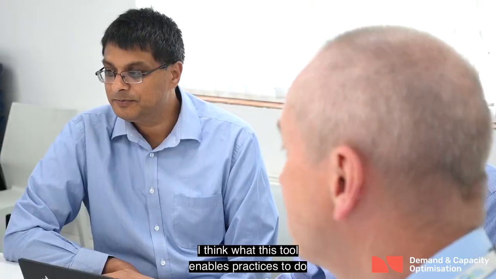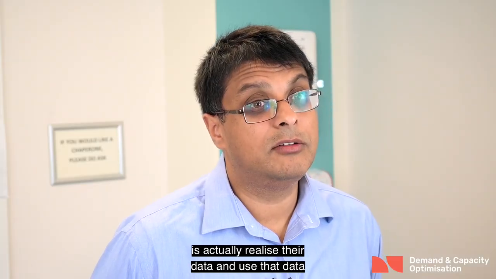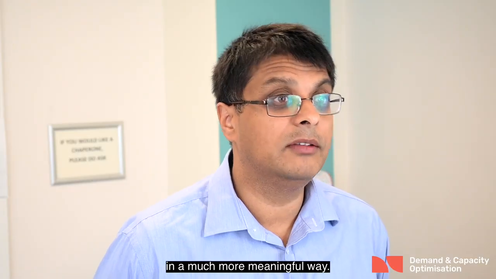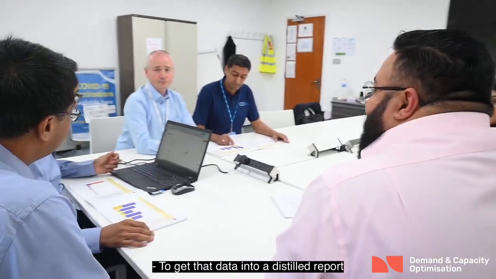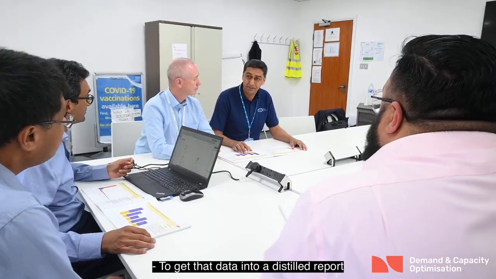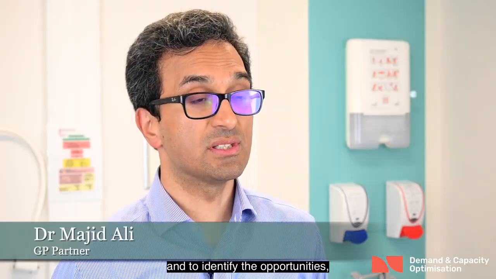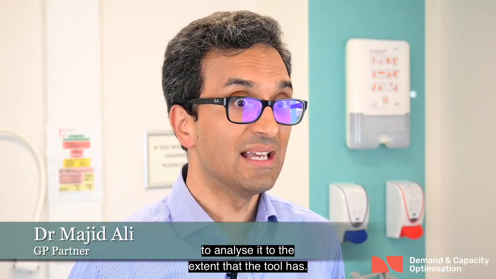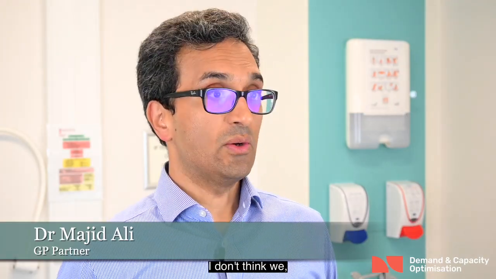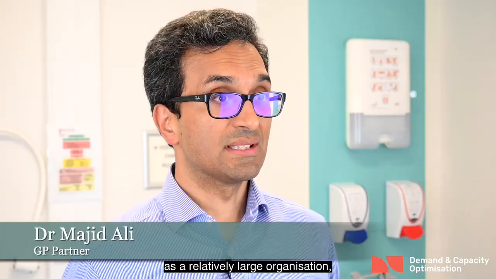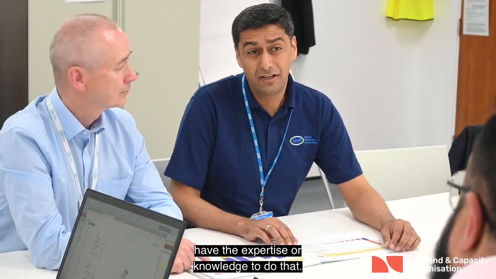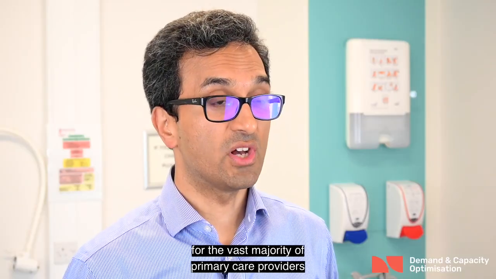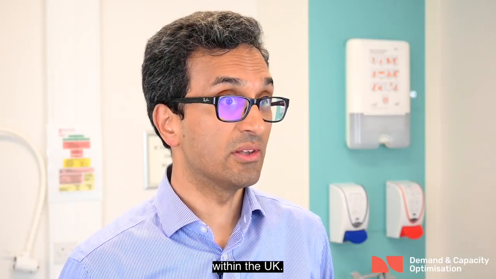I think what this tool enables practices to do is actually realise their data and use that data in a much more meaningful way. To get that data into a distilled report, to identify the opportunities, to identify the themes, to analyse it to the extent that the tool has, I don't think we, as a relatively large organisation, have the expertise or knowledge to do that. And I would suspect that that's the case for the vast majority of primary care providers within the UK.